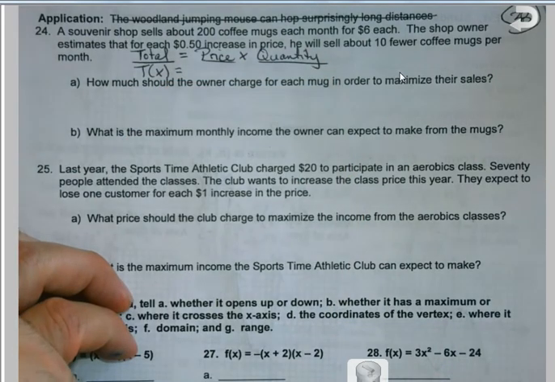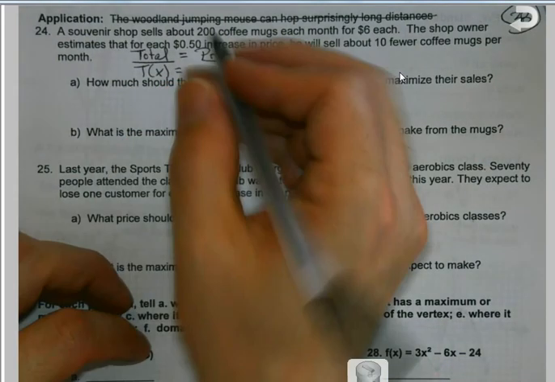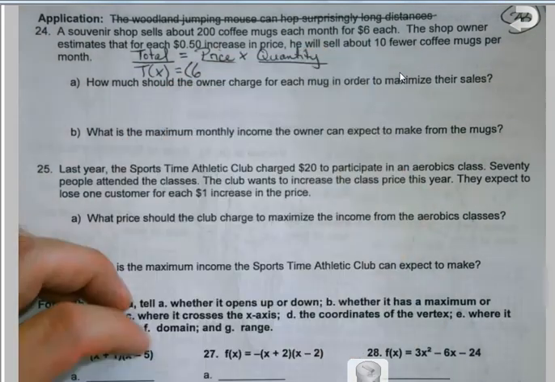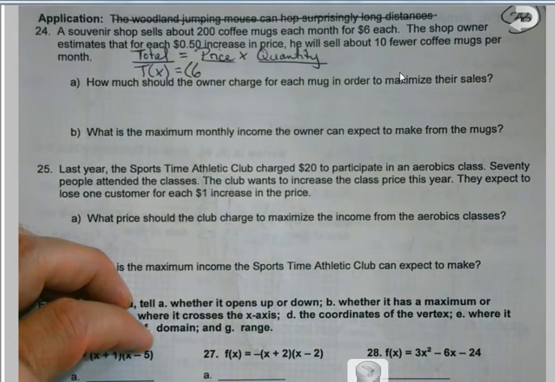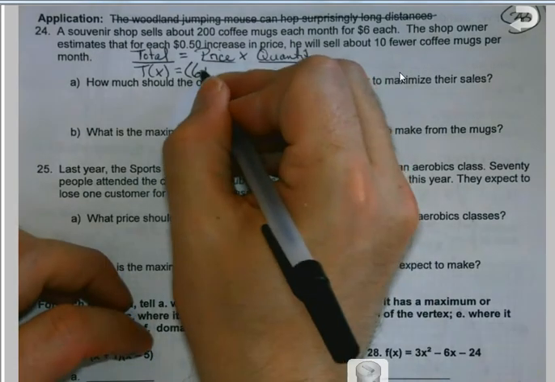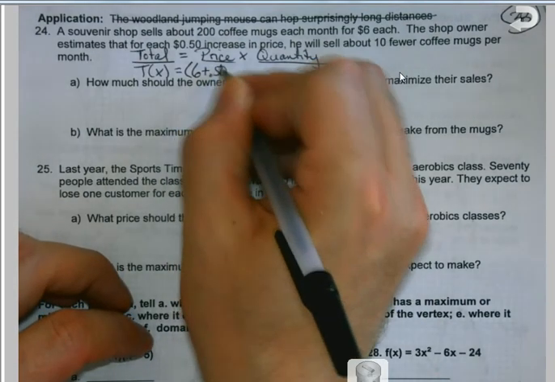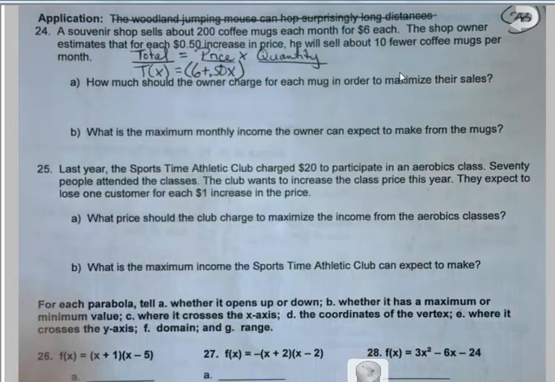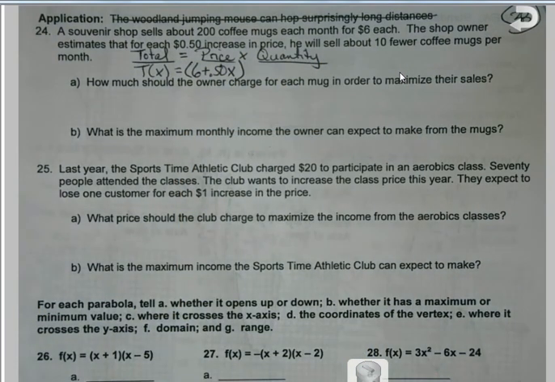Okay, my price currently is $6. But I'm going to start charging 50 cents more per each mug that I sell. So that's why my X is going in there. If I sell 10 mugs, okay, it'd be times 10.